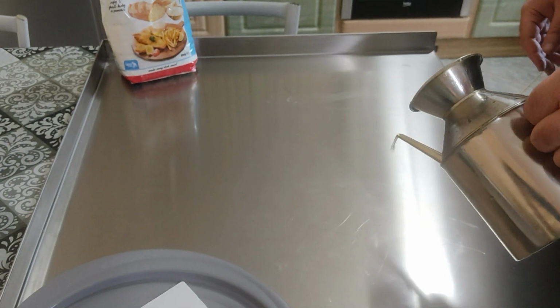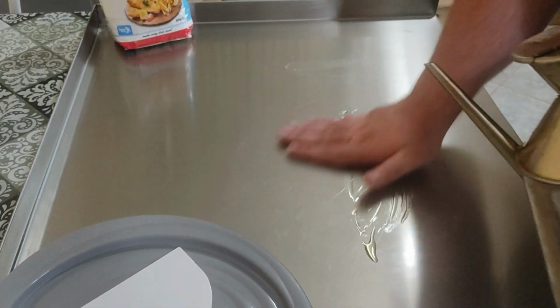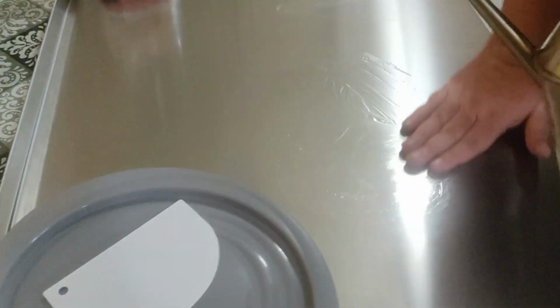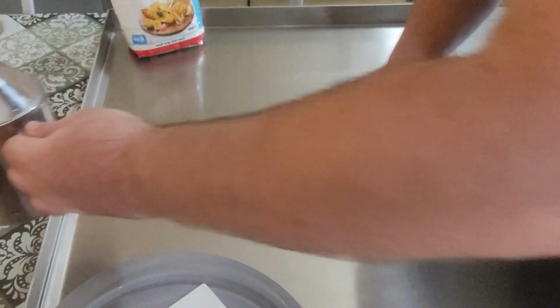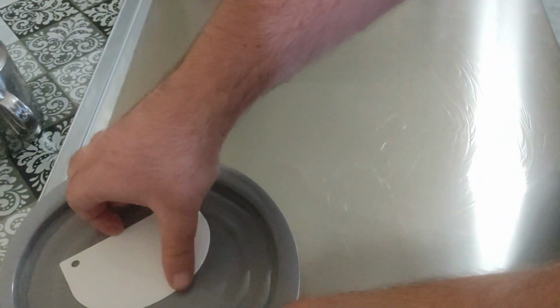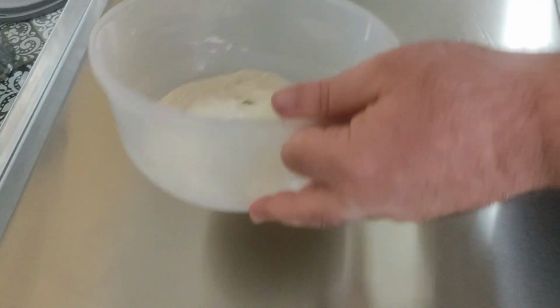So I'm pouring some oil here on the table, just a little layer. Then I will show you a technique for the folding. Taking the dough, moving on the table.